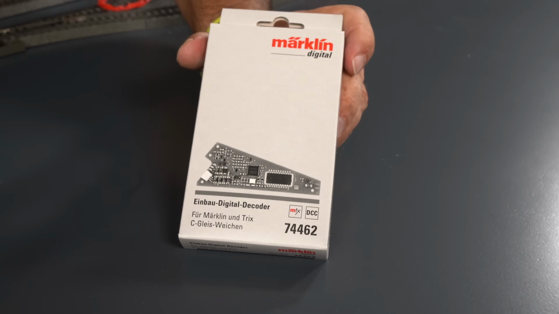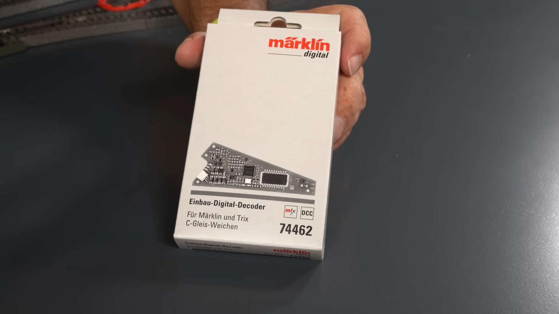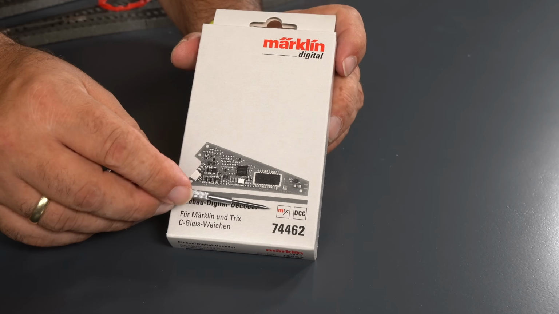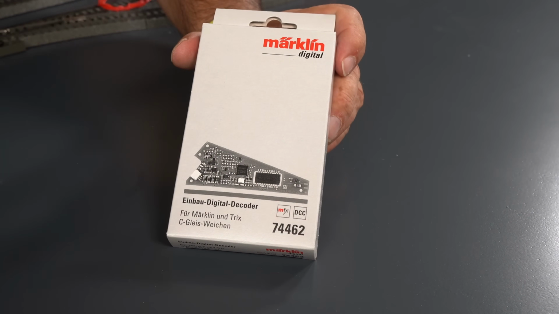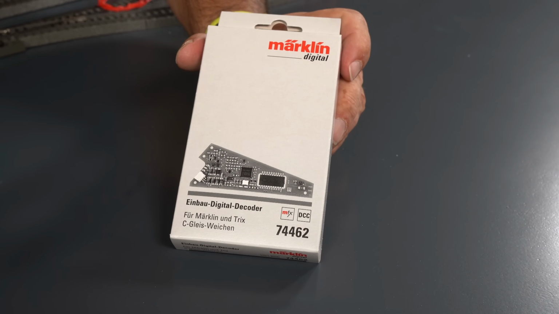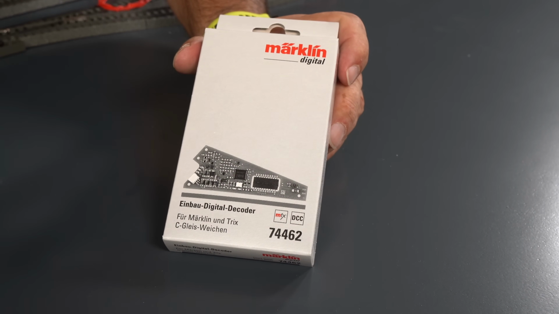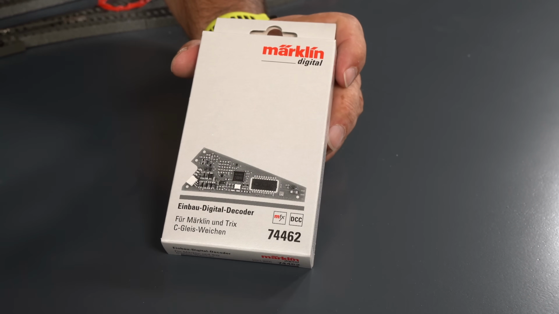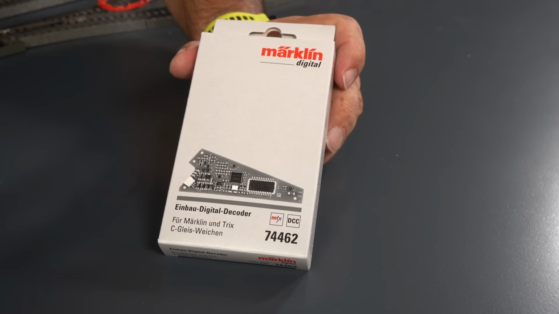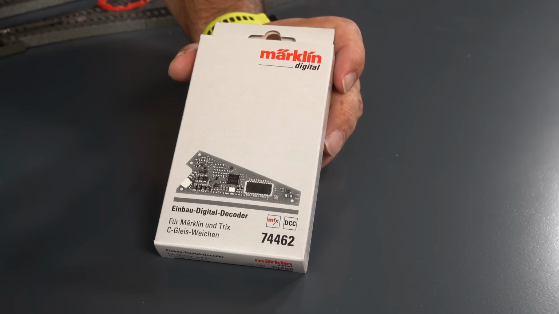This is our built-in digital decoder for the Märklin C-track as well as for the Trick C-track. Of course, this built-in decoder supports multiple digital formats such as the MFX digital format, as well as DCC and the Märklin Motorola digital format. However, in our case, we will be working exclusively with the MFX protocol since the CS can automatically detect and add this decoder. And the format I then use for switching is still either the Märklin Motorola or the DCC format. It depends on which one I choose.